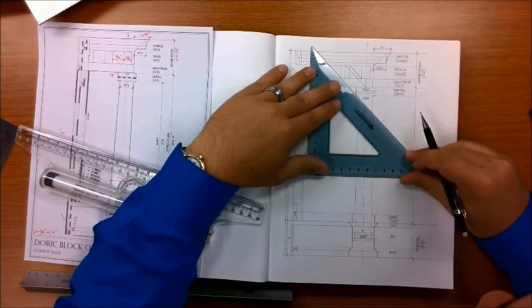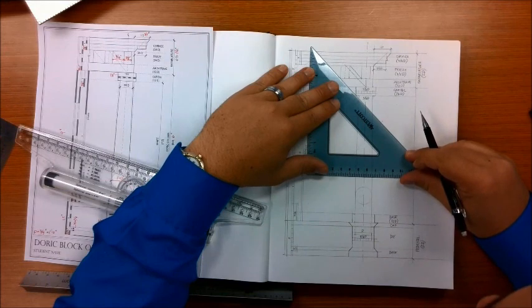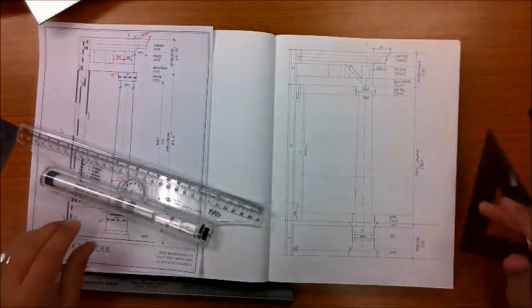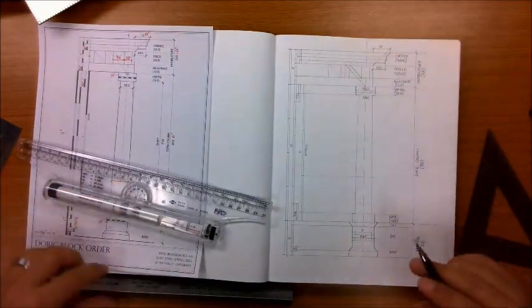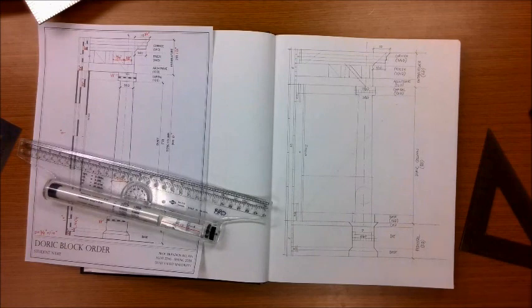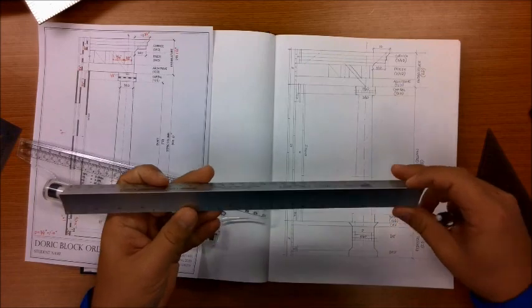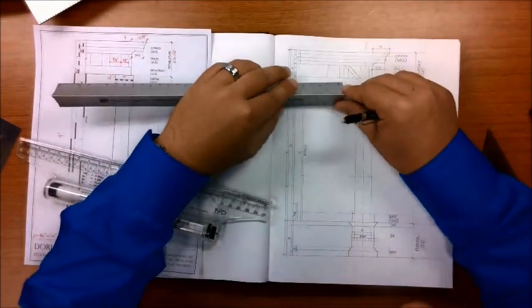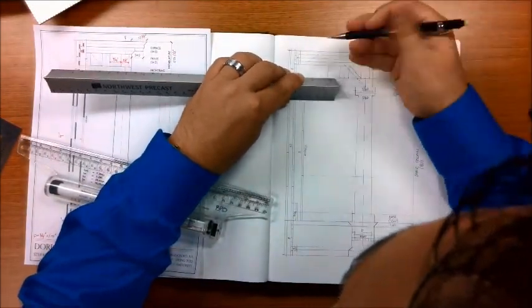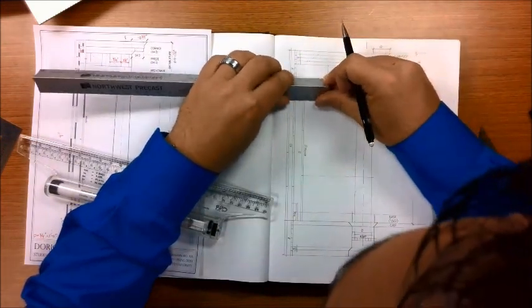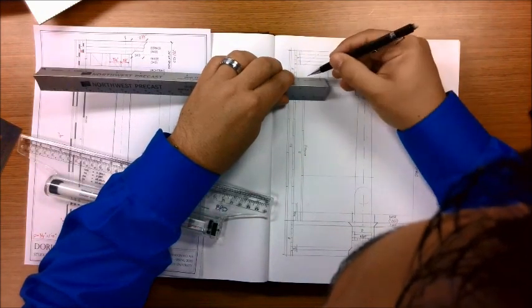So I'll go ahead and do that for this other one as well, just to help illustrate that. And since I've got a little bit more space, I'll go ahead and add another triglyph here. Alright, so we've got 3/8 of an inch. And another 9/16.